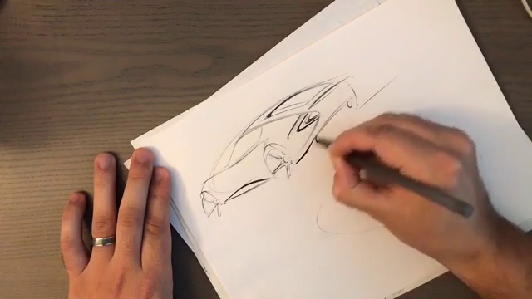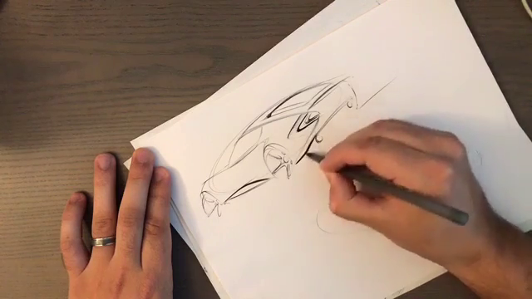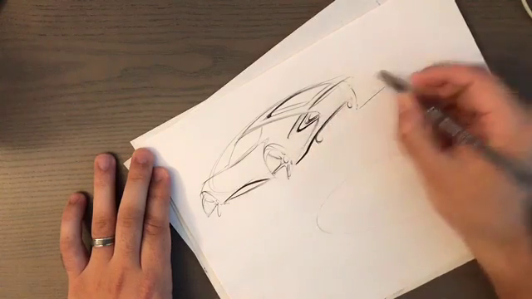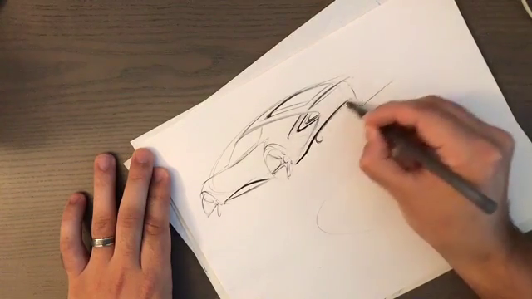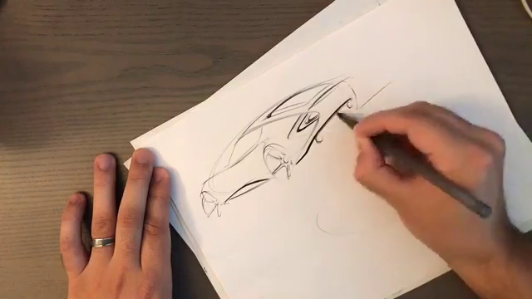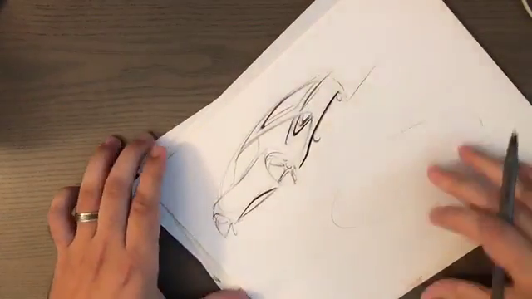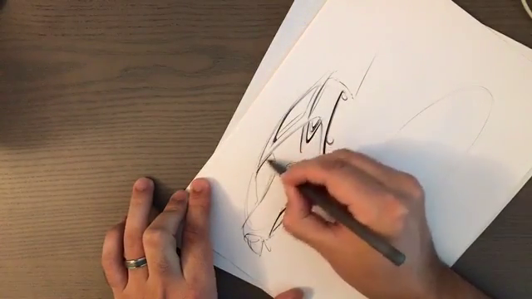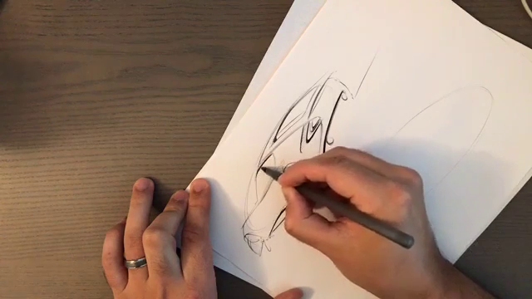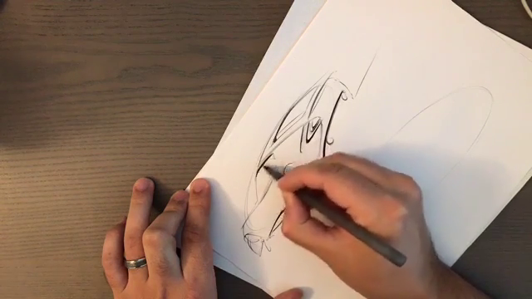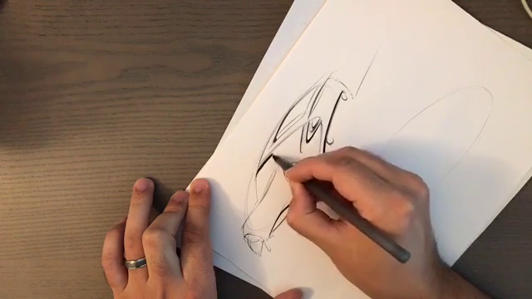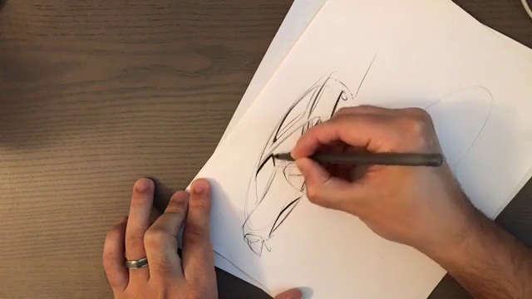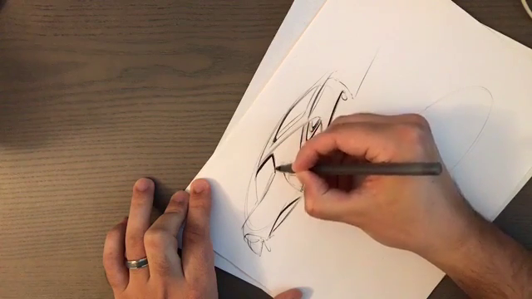Filling in the baseline. Since the baseline is the line that is closest to the ground, I want to have that thicker than all of the other lines. That might be a little bit too thick, but there's nothing to do about it now. Just gonna keep it.